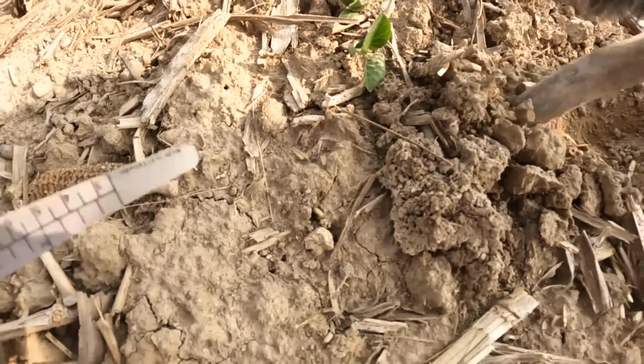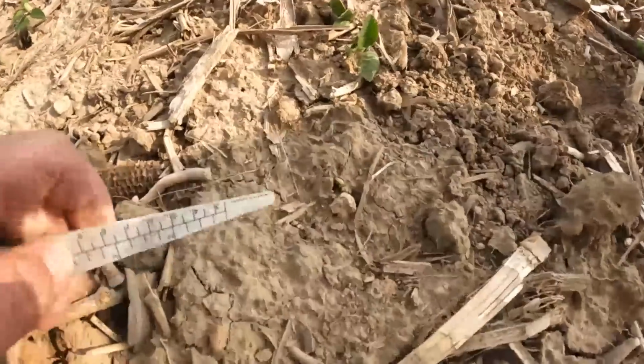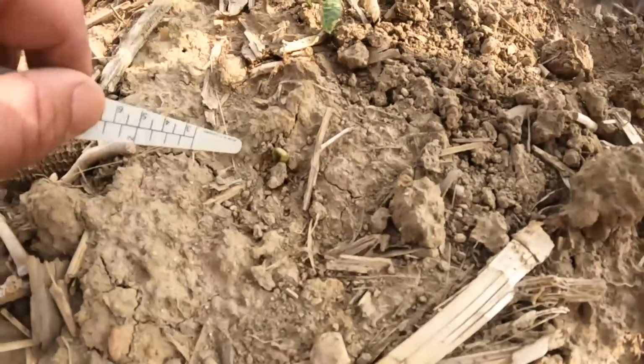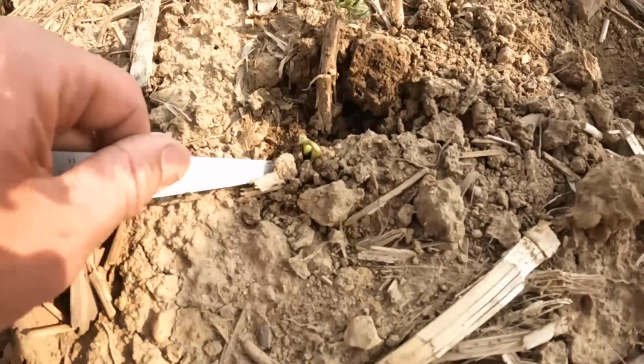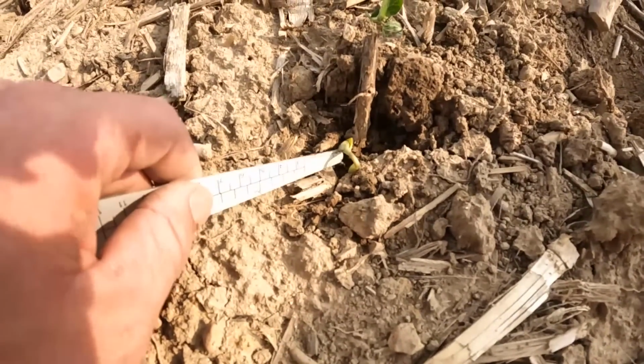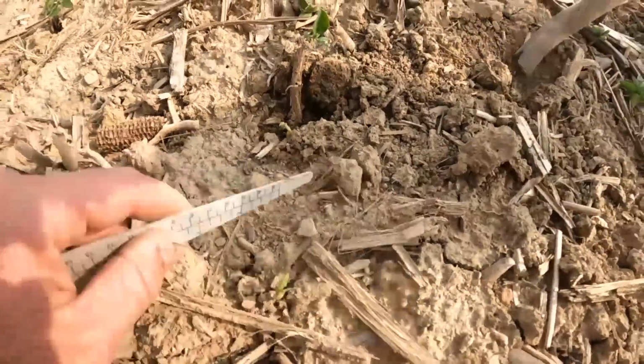Come on, Rylan, stop. Right here, we've got one that's probably gonna make it because of the rain that we had. But it's close. Ooh, so it lost one of its cotyledons, already popped off, but it might still make it.